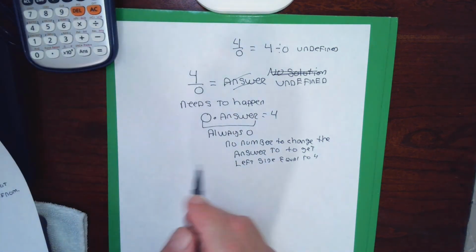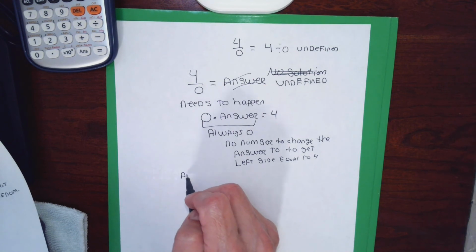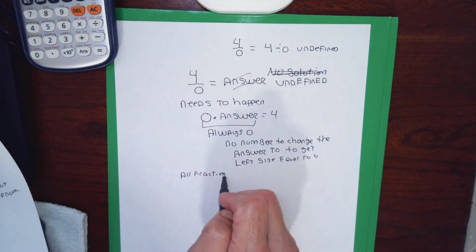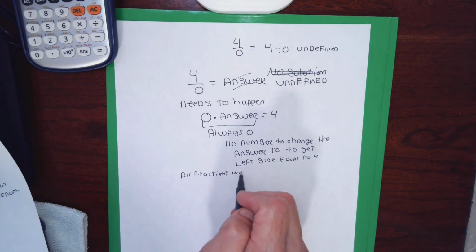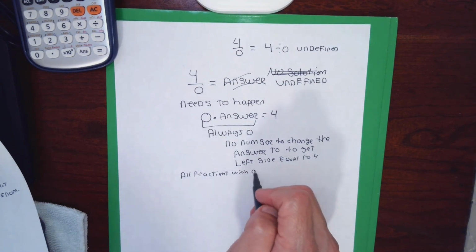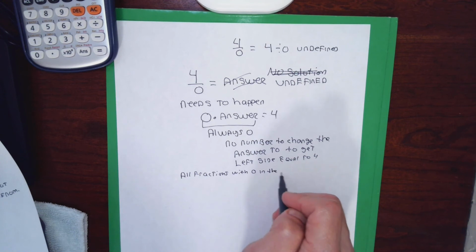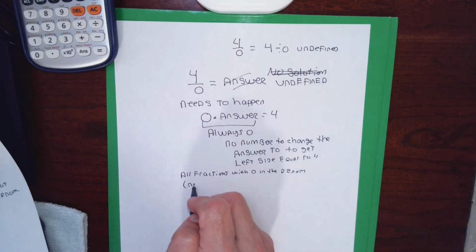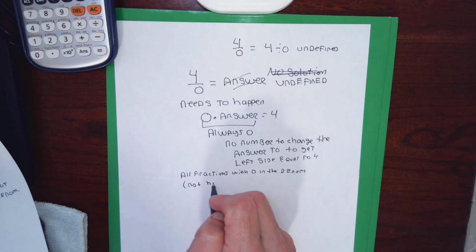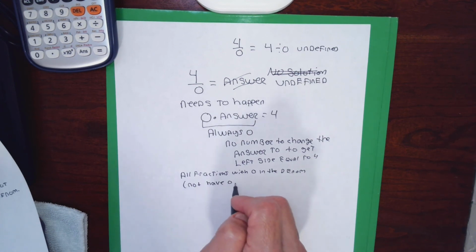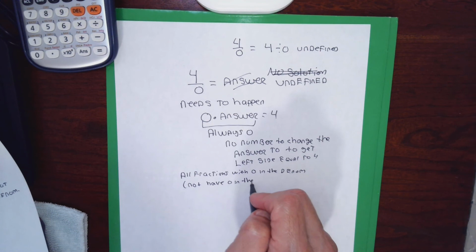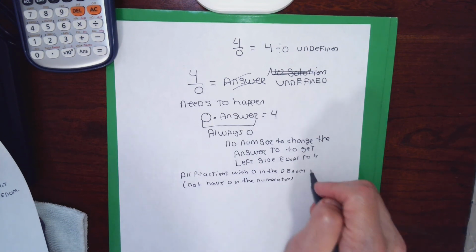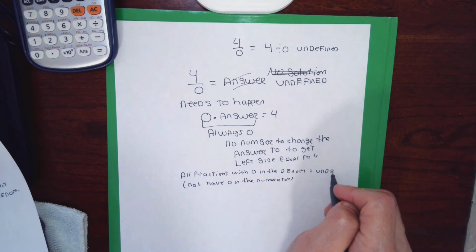So I'm going to say, just quickly, all fractions with 0 in the denominator, and it really should not have 0 in the numerator, that's a special case that I don't really want to get into, we're going to call those undefined.